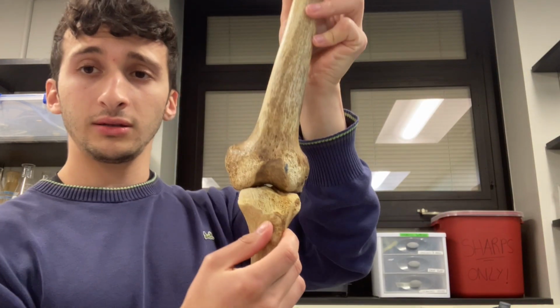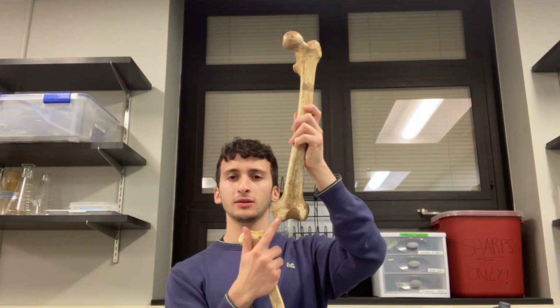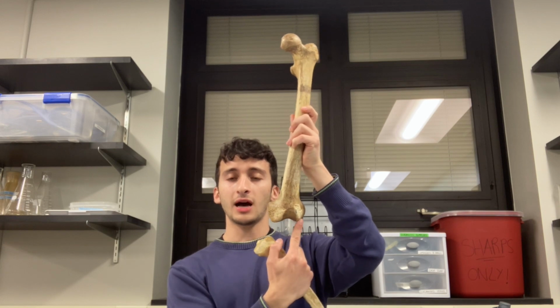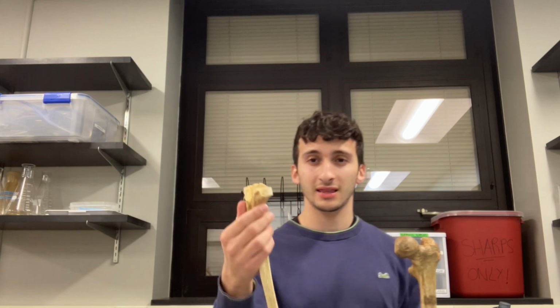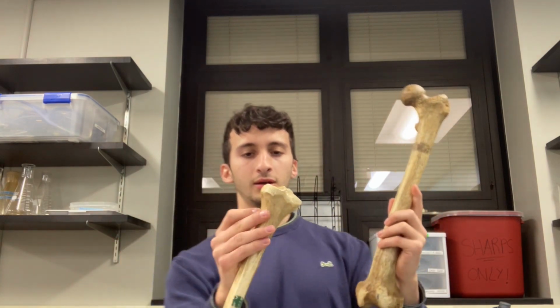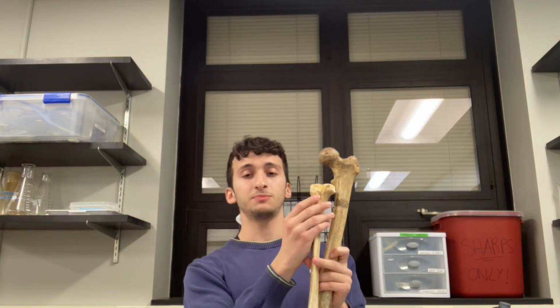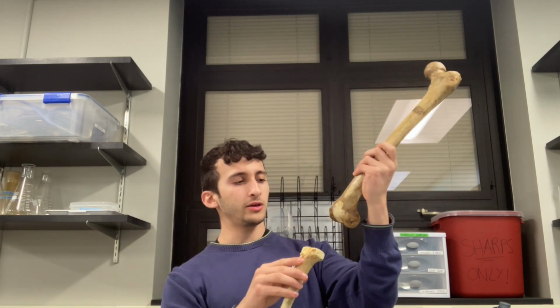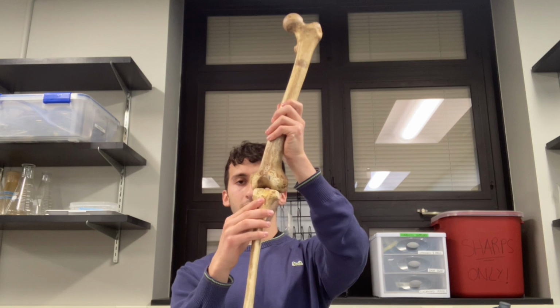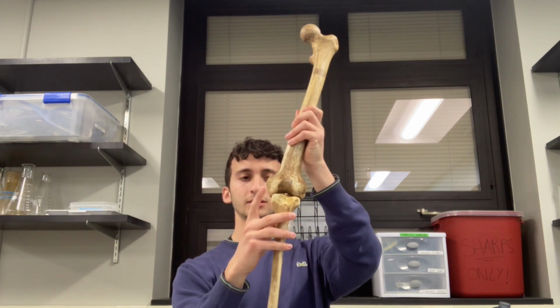Remember we just learned the medial condyle and the lateral condyle of the femur, and it's the same exact thing for the tibia. If you make sure that this tibial tuberosity is pointing anteriorly, you can put it right here, and this is how it articulates.